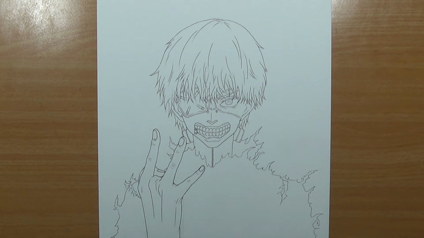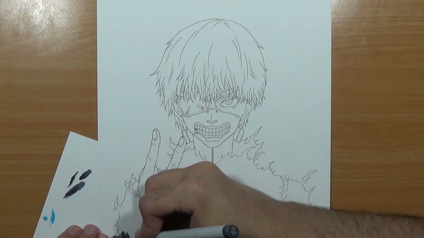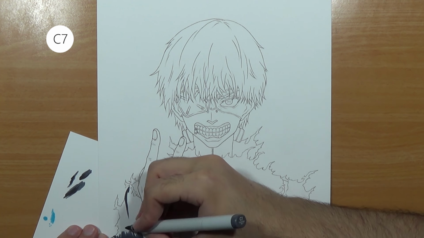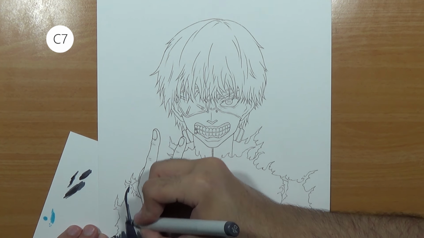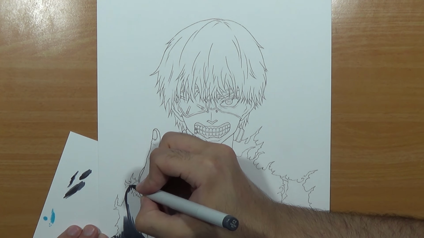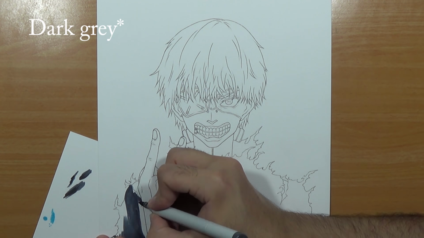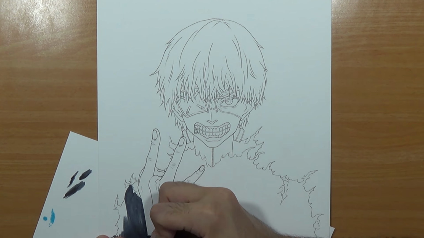Awesome, so once it's clean, we can start using the Copic markers. For those who don't know, the Copic markers are alcohol-based markers, which means they can blend very well. Now if you check the top left of the screen, you can see the exact number of Copic I'll be using. So first we're going to start by coloring the shirt. I'm gonna use C7, that's a very bright gray, and I'm just gonna fill this entire area. Make sure to color with the direction of the shape.